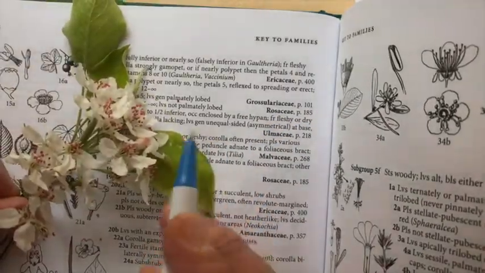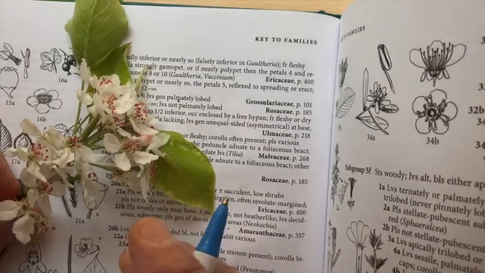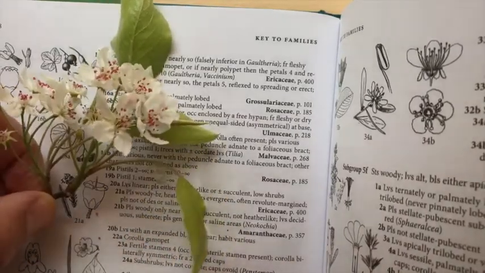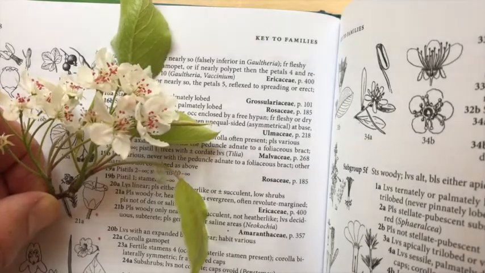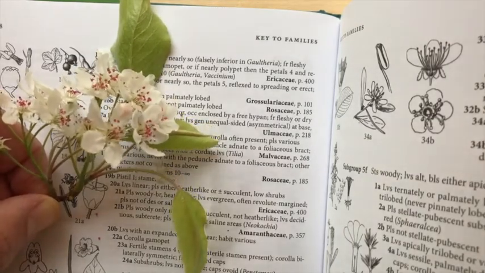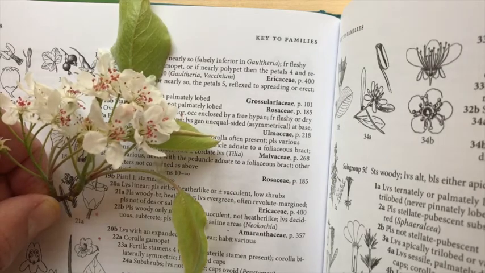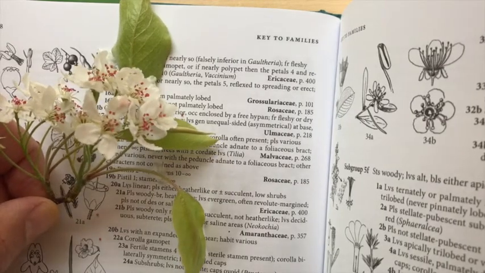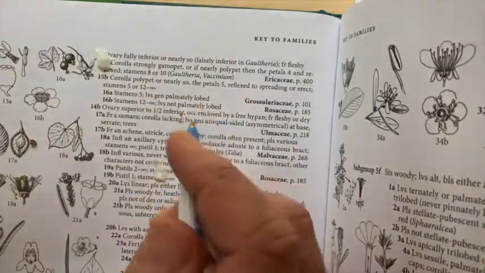If you followed along with me, you just keyed out a woody plant into the rose family, the Rosaceae, a very common family that typically is 5-merous with respect to the calyx and corolla, often has numerous stamens, and can have numerous other parts as well.